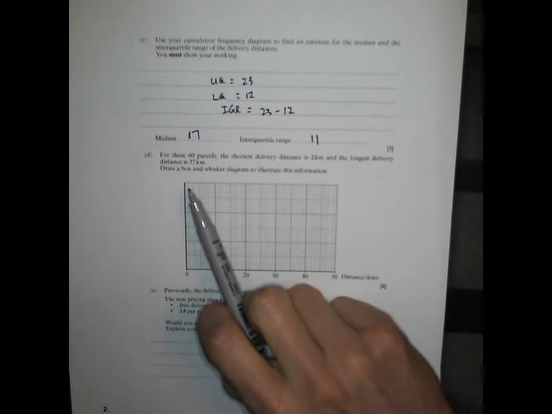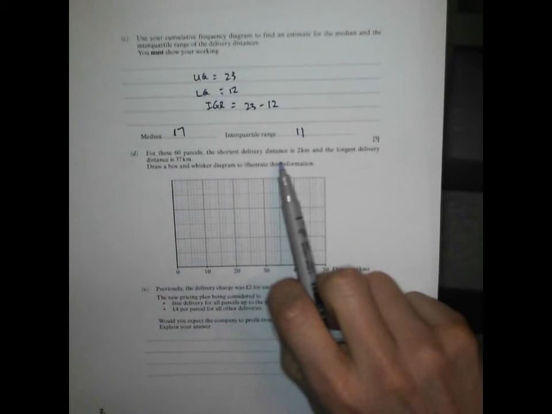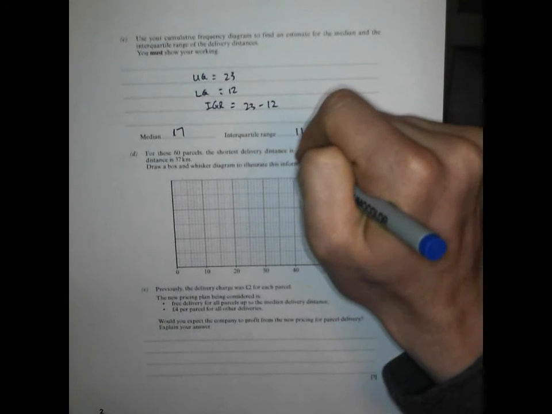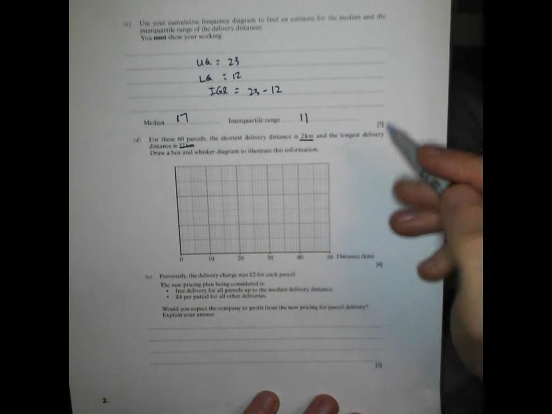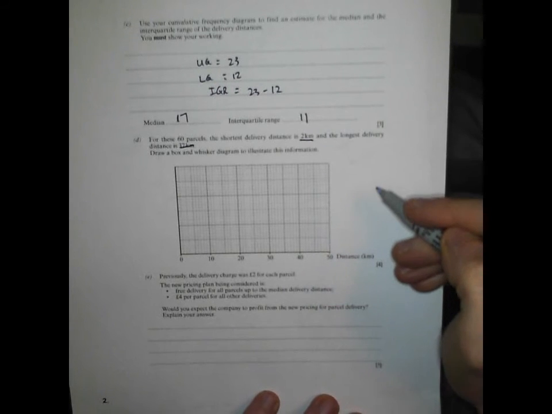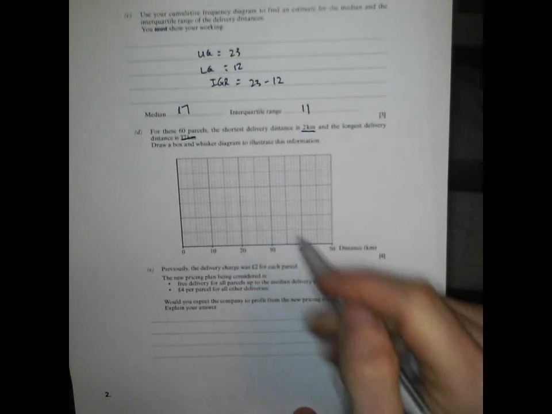Now, part D fuses together cumulative frequency and box plots. For these 60 parcels, the shortest delivery distance is 2 kilometres and the longest is 37. Draw a box and whisker diagram. Now, you need 5 pieces of information on a box and whisker. You need a minimum, a maximum, a lower quartile, an upper quartile, and a median. So let's make sure we get all those in there. Shortest delivery distance is 2.